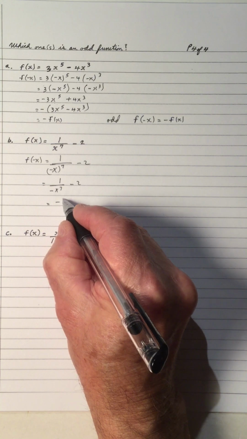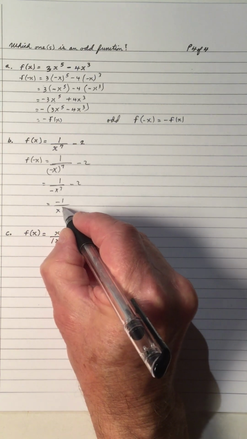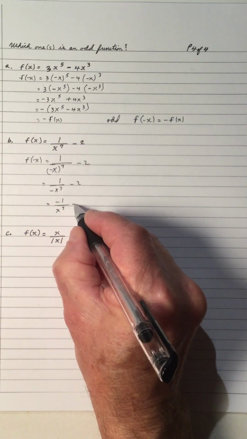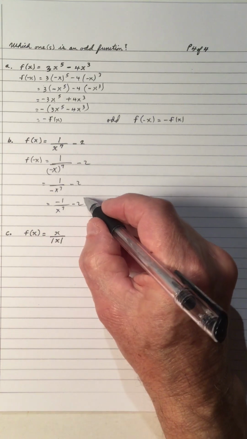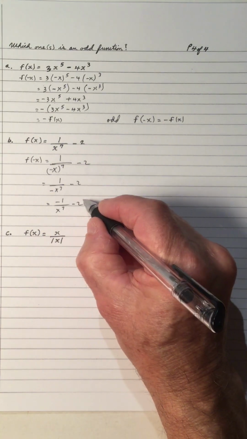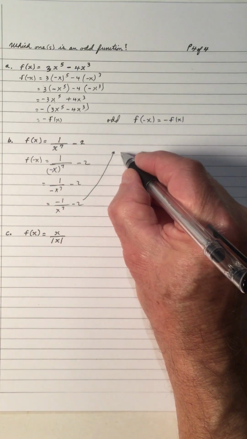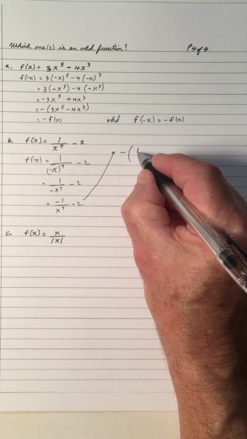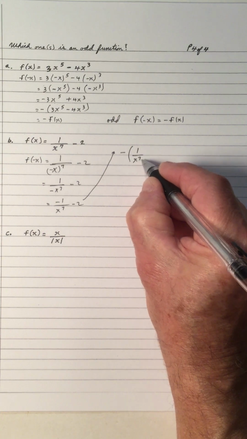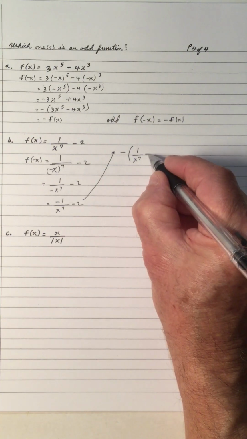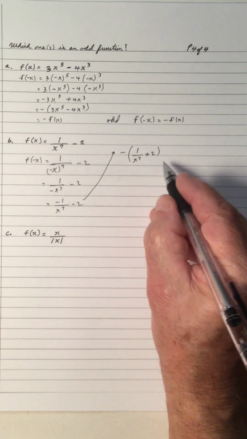So that's negative 1 over x to the 7, because the negative goes to the numerator. And if we take the negative, this right here we have a plus, so let's remove this negative. So there's the negative outside of 1 over x to the 7. Taking the negative out makes this a plus 2.